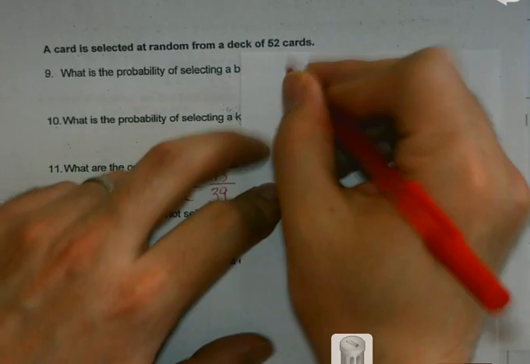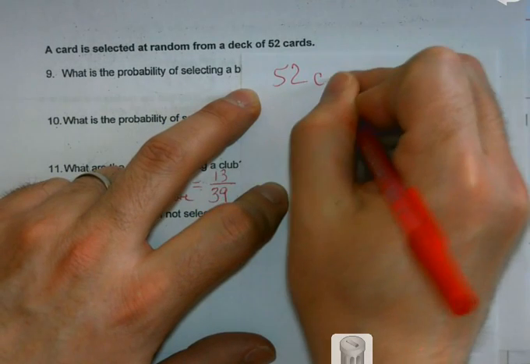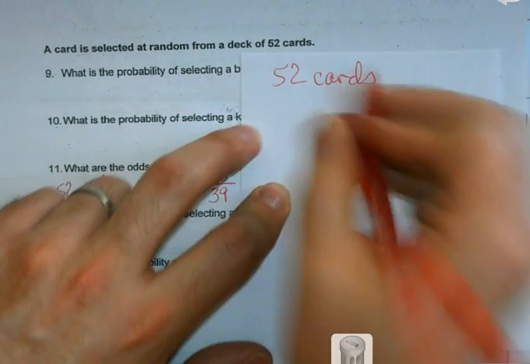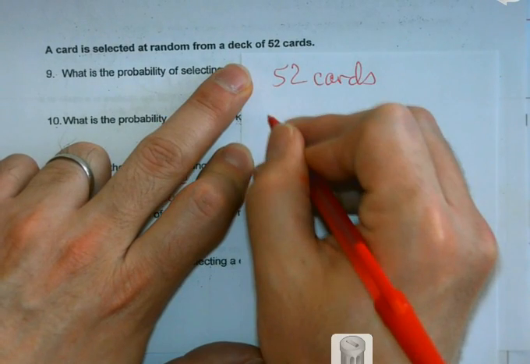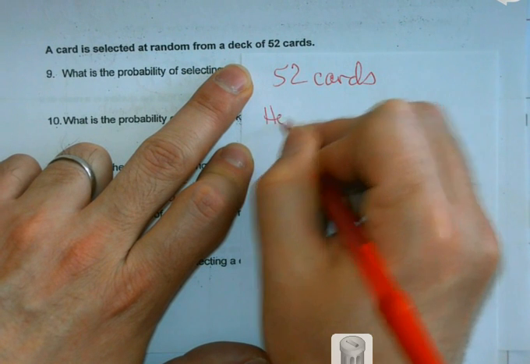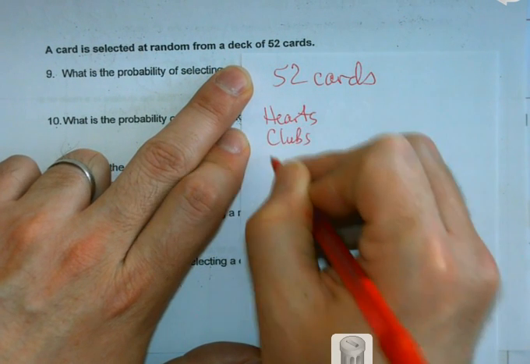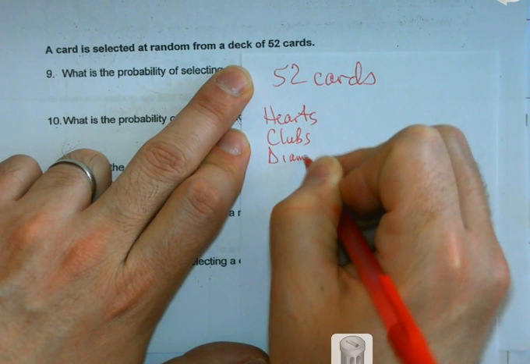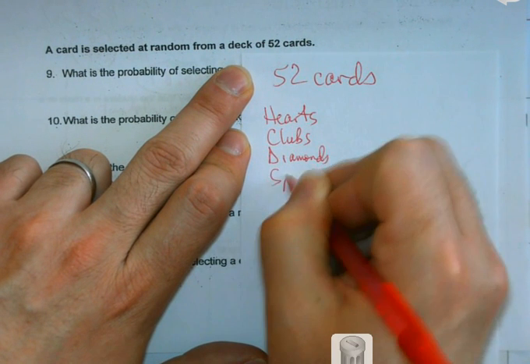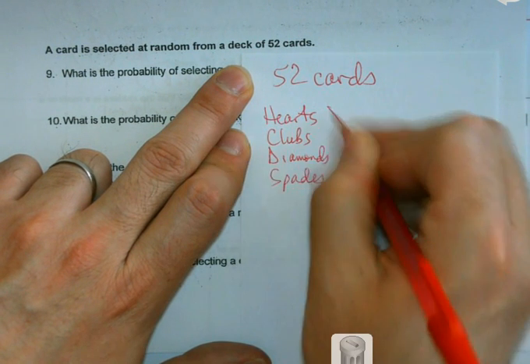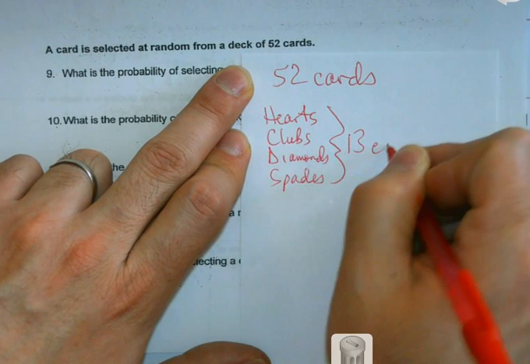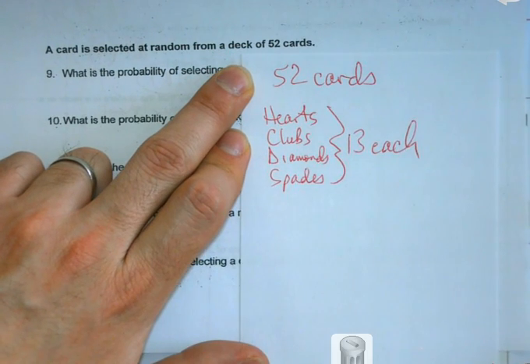When you're looking at a deck of cards, you have 52 cards, okay? You have 4 suits. So there's hearts, there's clubs, there's diamonds, and there's spades. And there's 13 each of those.